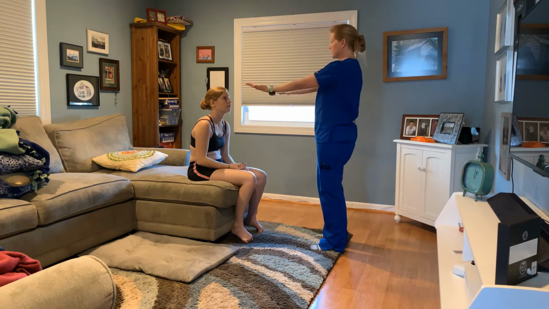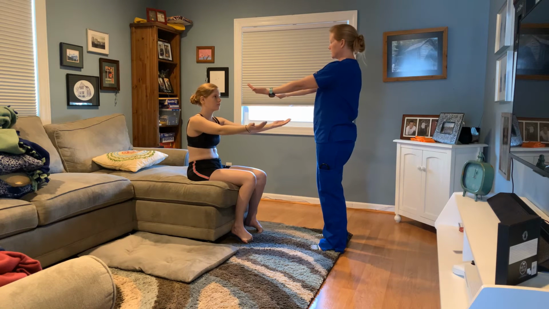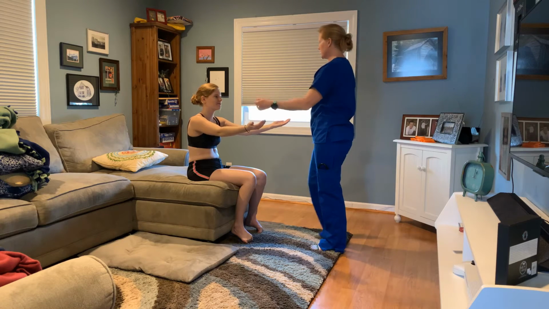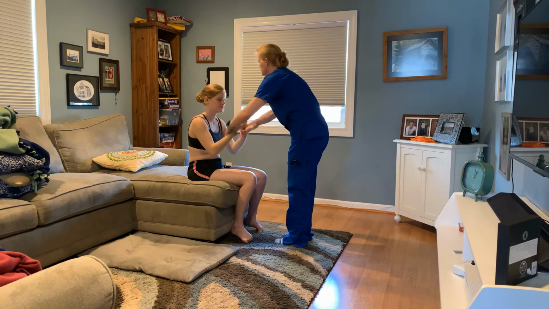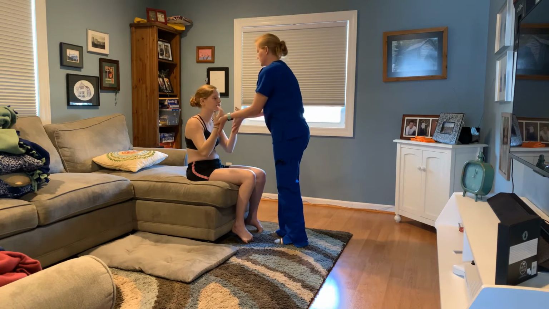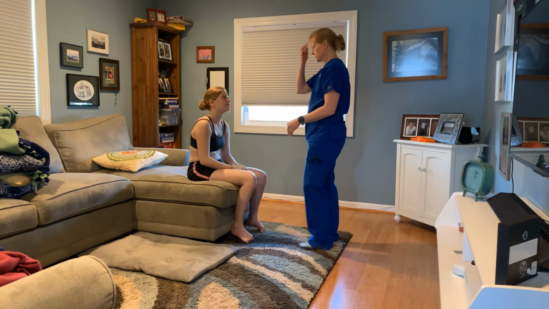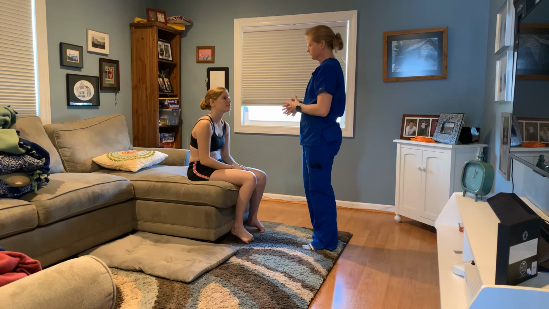I'm going to test strength. Can you hold your arms out like this while I count to 20? 1, 2, 3, 4, 5, 6, 7, 20. Good. And now can I have you squeeze my fingers? Good. Can you pull against me? And now push against me. Good. So strength in her upper extremities is normal.